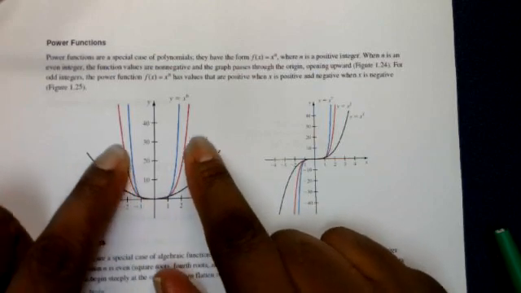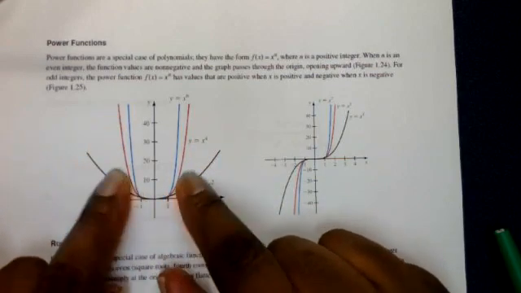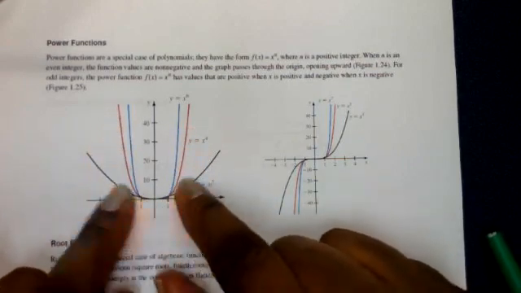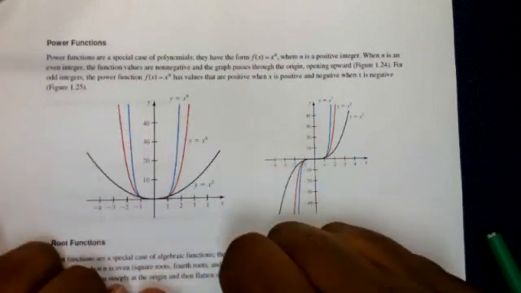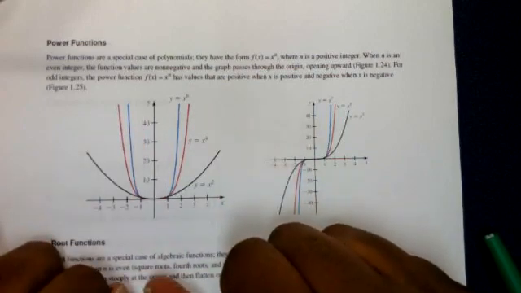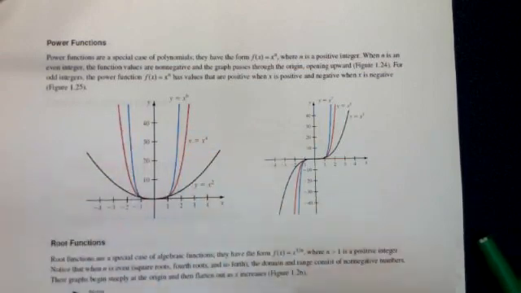And the same will hold true for y equals x to the 4th. You can see what that graph looks like. That's in red. The one in blue is y equals x raised to the 6th. And you see what that graph looks like. They all open upward because your exponent is an even integer.